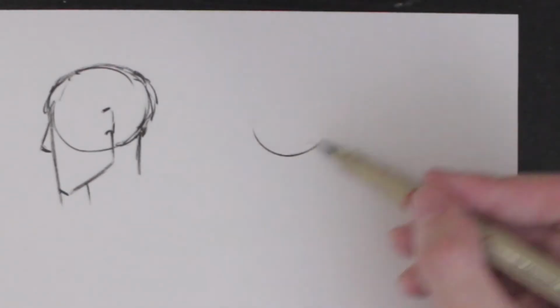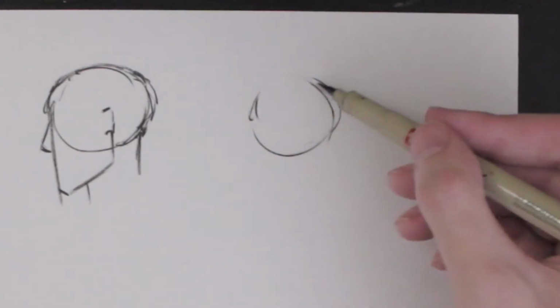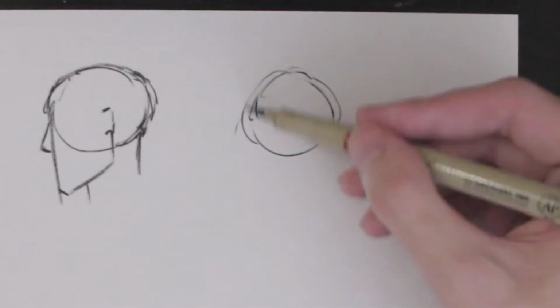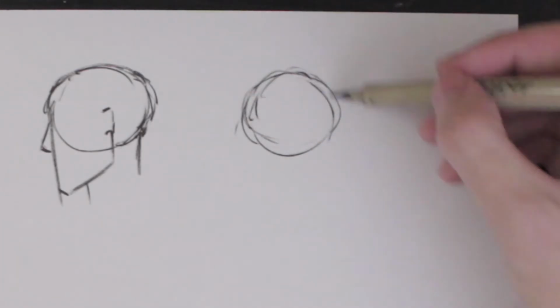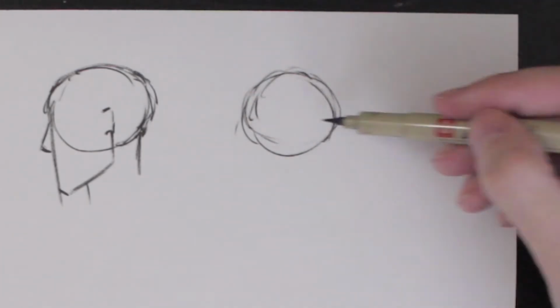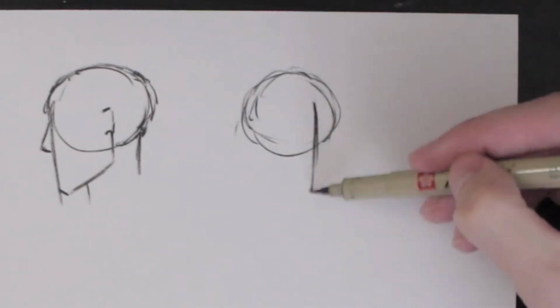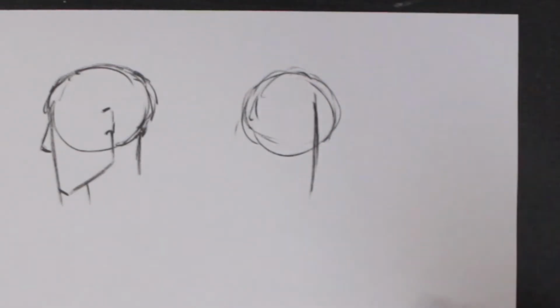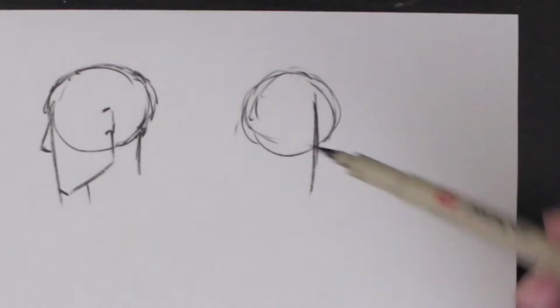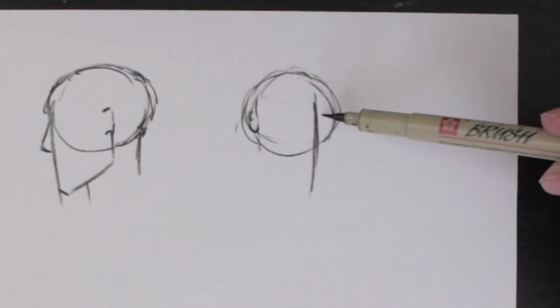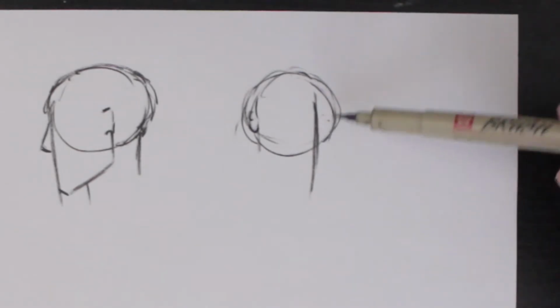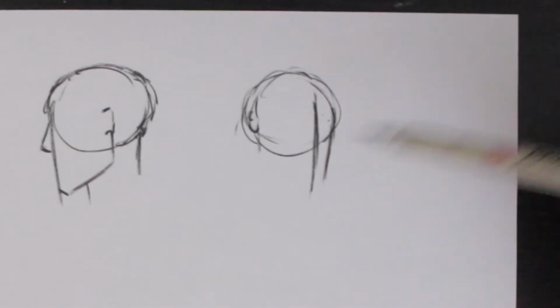If we just do a bunch of these, start out with a very rough circle. It doesn't have to be perfect, like I said. You're just sketching, just playing around, especially when you're just starting out. Let's say we draw this vertical line this way. Now we have more of a 3/4 view. So now the ear is going to be over here, and the other ear you're not even going to be able to see, because this is the side of the head back here.